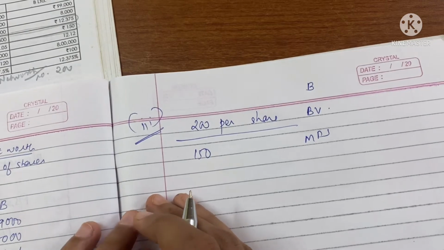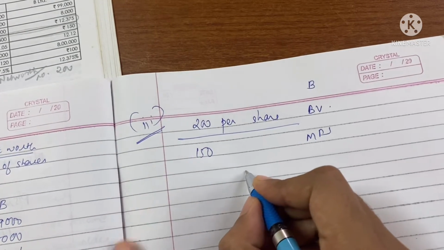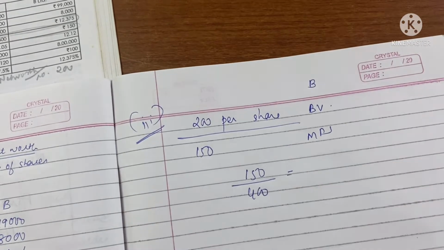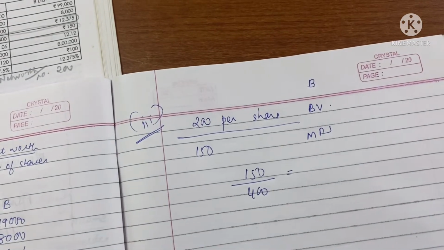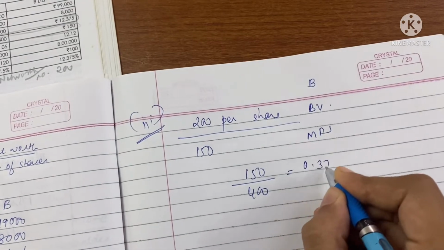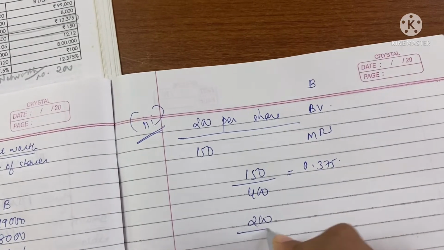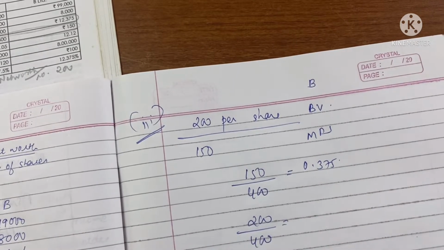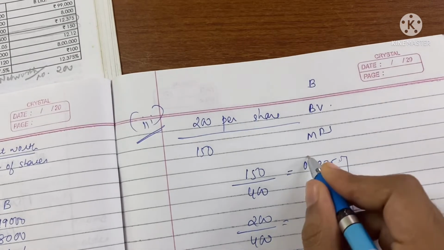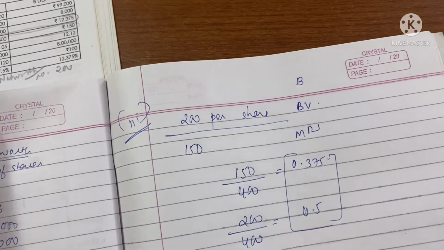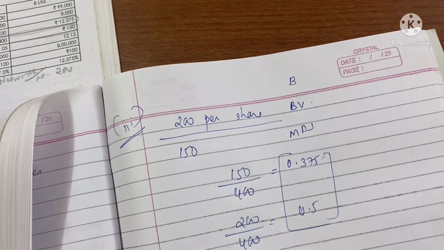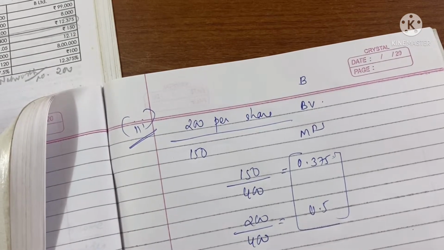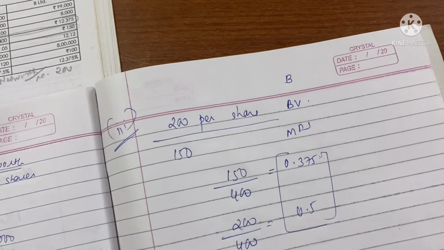See, currently it is 150 and A Limited is having 400. The ratio would be 0.375. In case the price increases to 200 divided by 400, it would be 0.5. So the range would be in between this. Based on your analysis in parts 1 and 2, would you expect the negotiated terms to be closer to the upper or the lower exchange ratio?